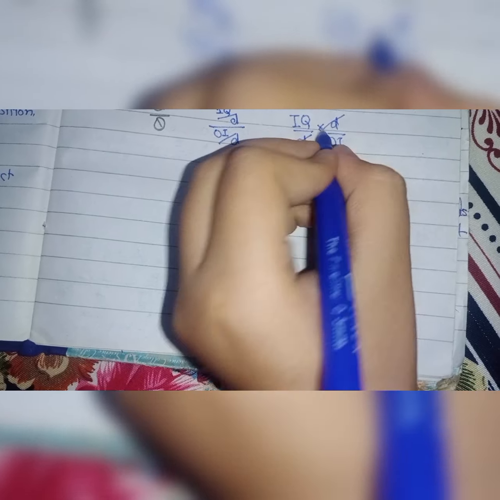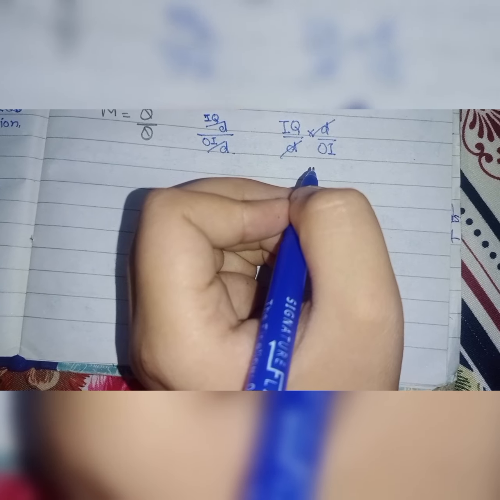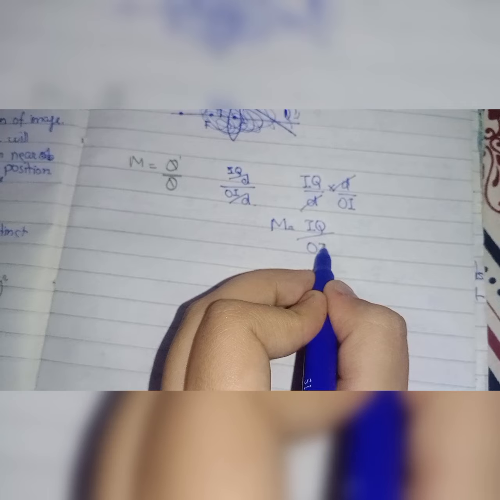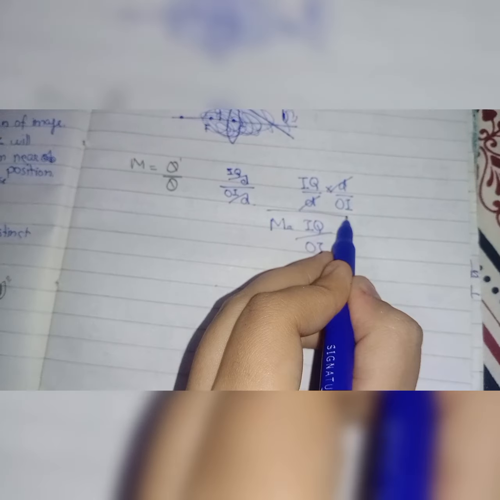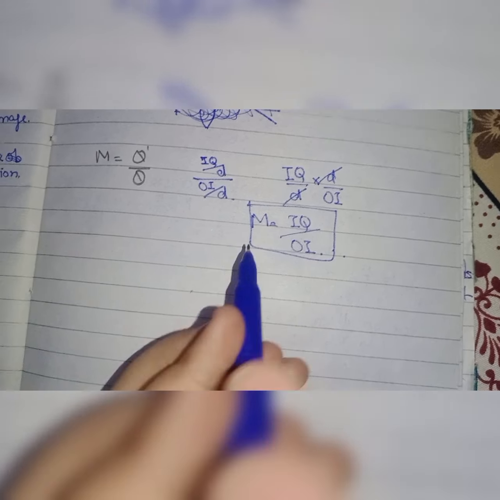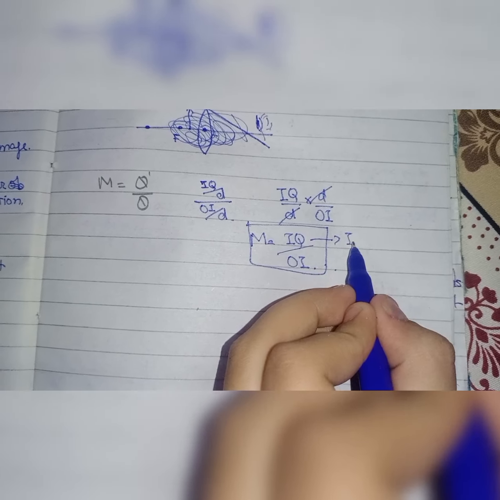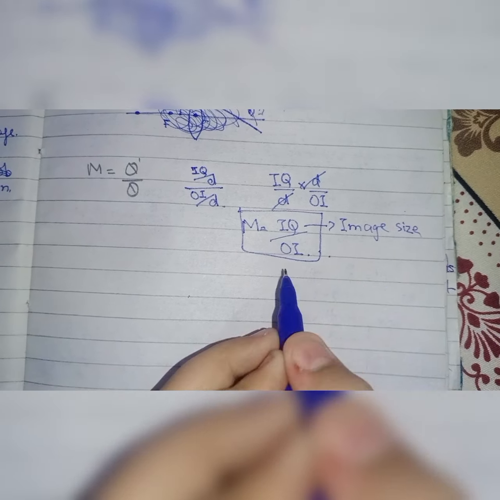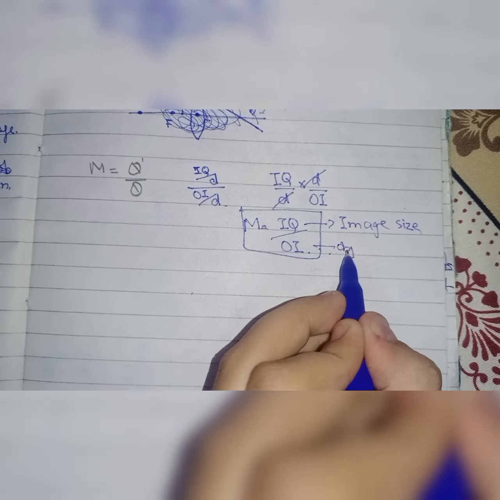So D and D will cancel, distance cancels. Here we have IQ upon OI. Now let's move forward. Here this is the image size, and this is the object size.